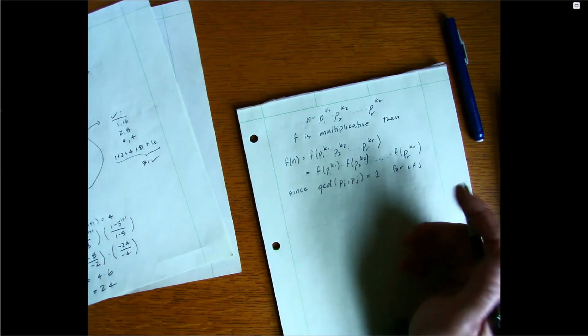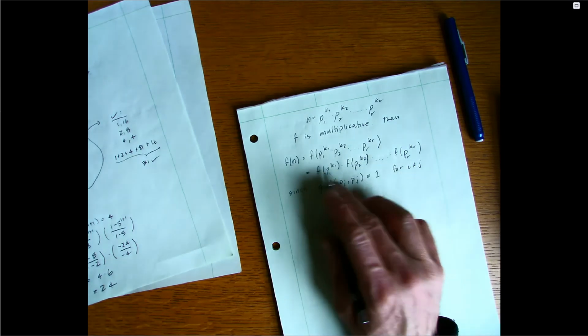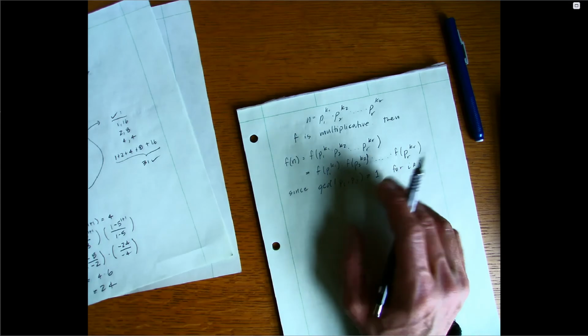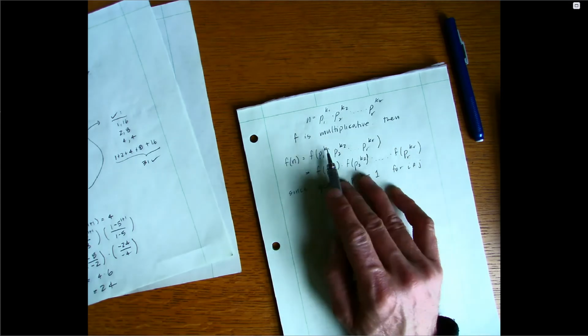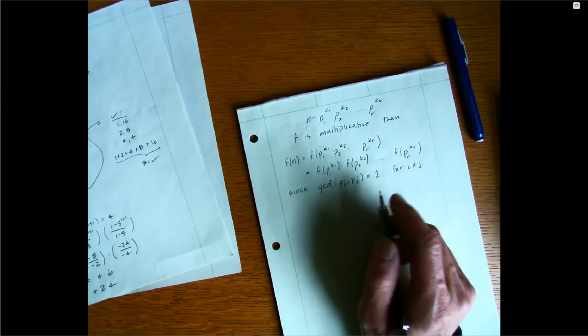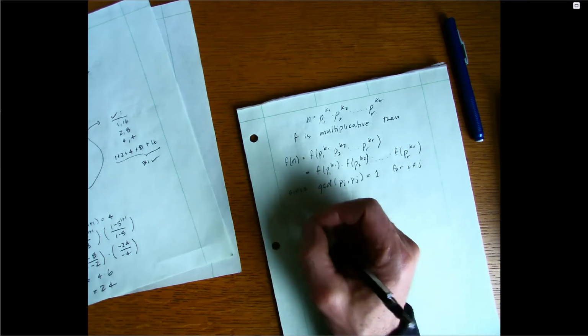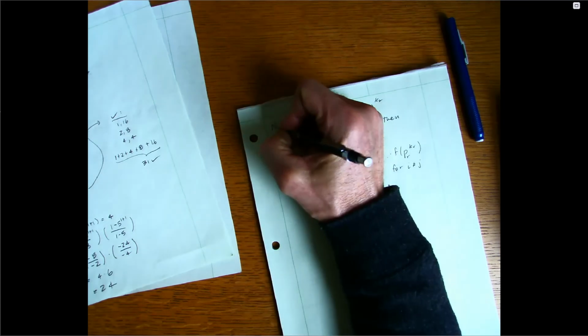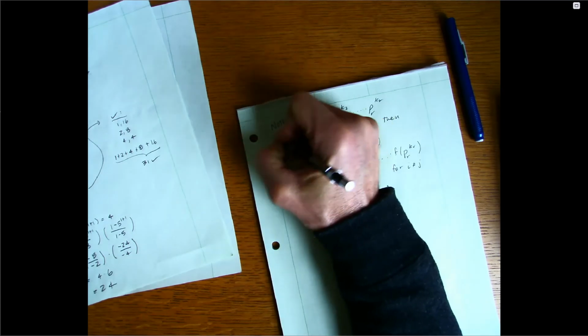So that's kind of interesting. Right away we know that if you know a number's prime factorization, you can break down the application of the function to its application to each of its prime factors. That's note 1.